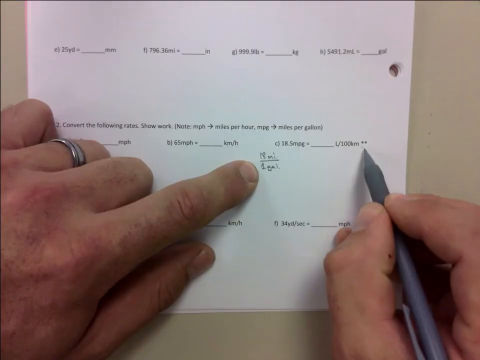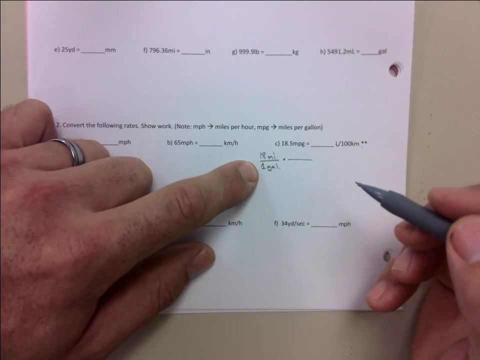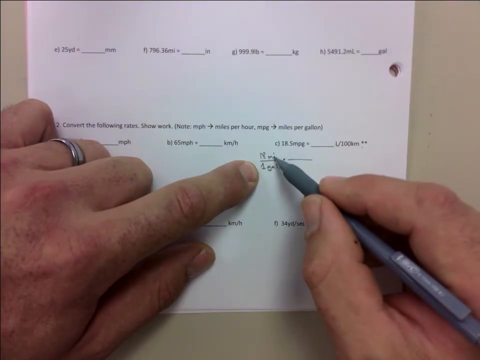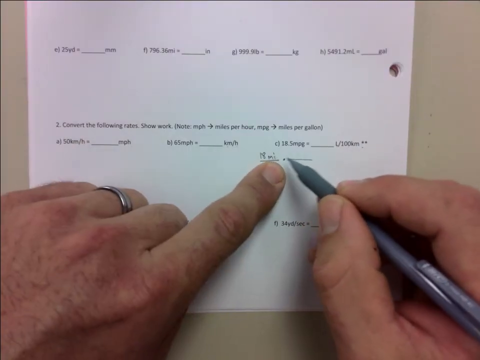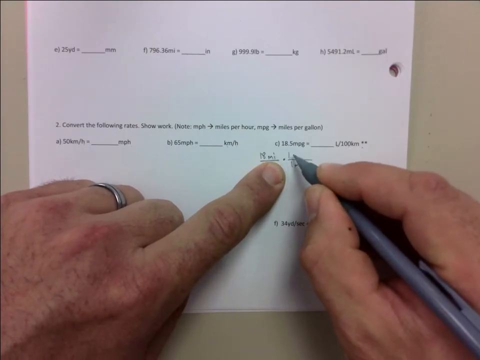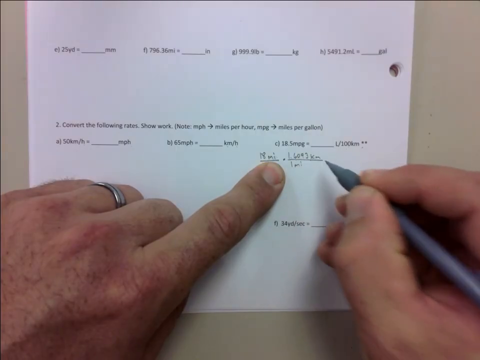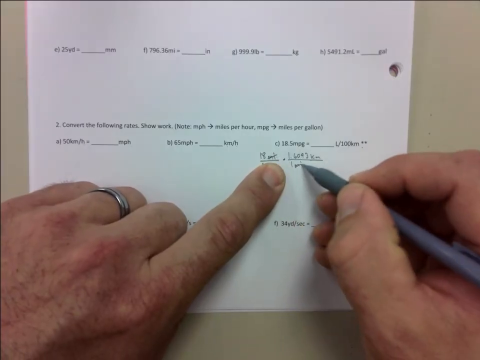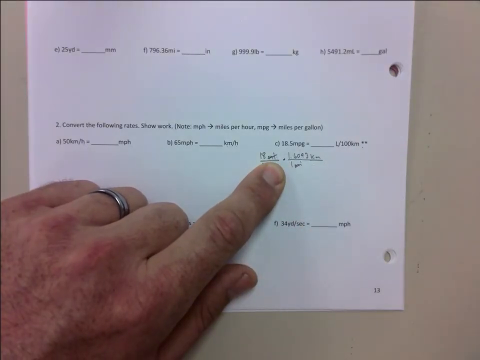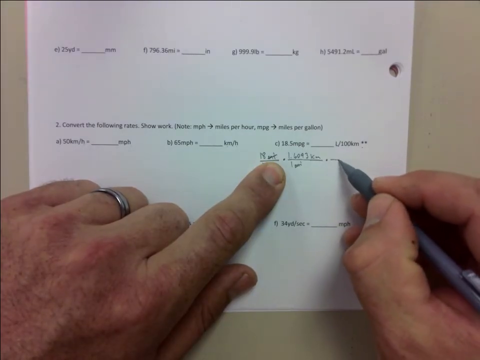We're going to convert it to that. I need to convert my miles to kilometers. I'm going to tackle that one first, the miles. So I know that 1 mile has 1.6093 kilometers. This should be on your study sheet, the conversion rates, the ones at the very beginning of the booklet. Okay, we're in kilometers. That's perfect.